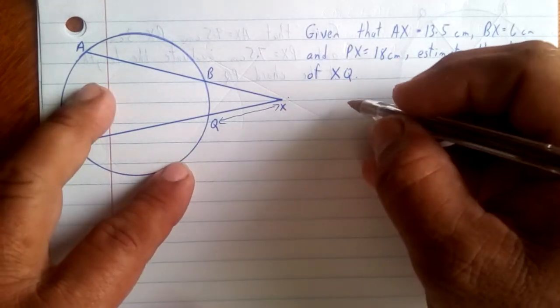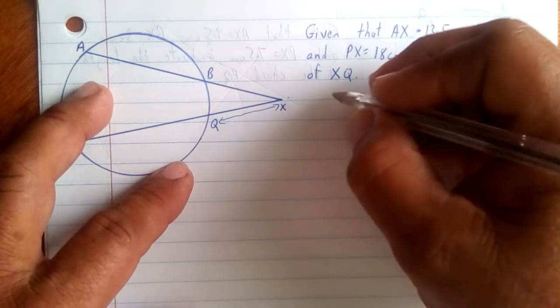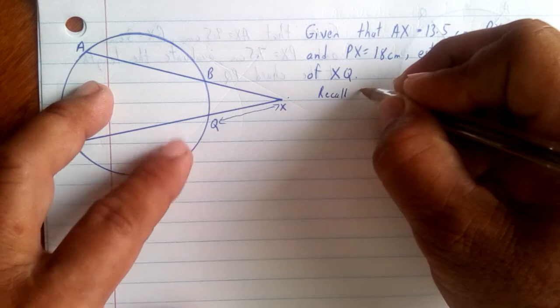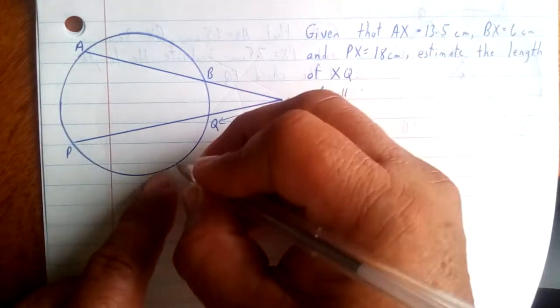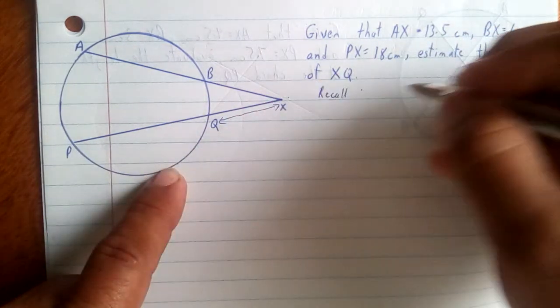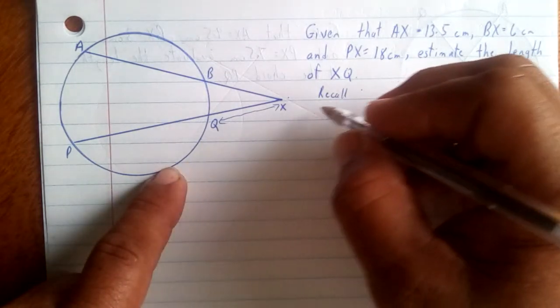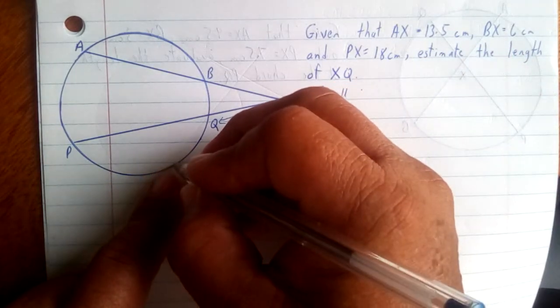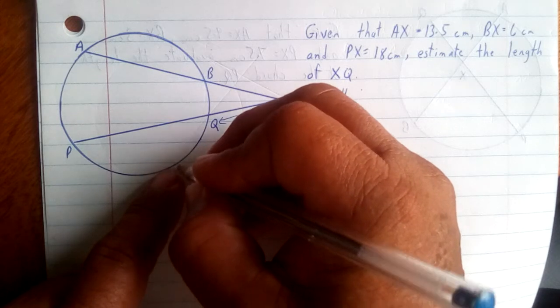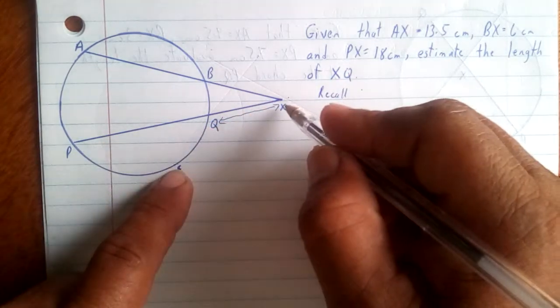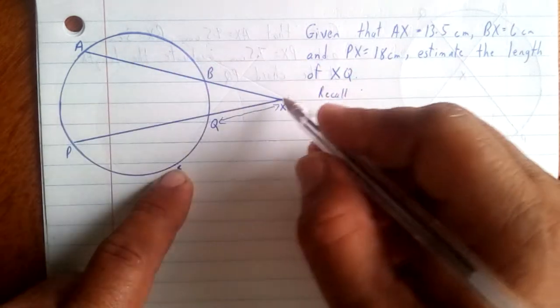Okay, so recall that we're going to have a tangent. Let's just imagine that the tangent here is an unknown. Let me see what letter we can use. Let's use the letter C. Just imagine that there's a letter C with a tangent, and forget about PQX, just that line with a tangent.